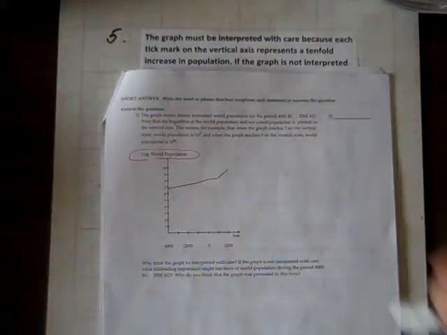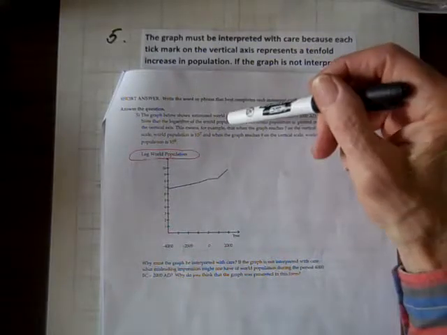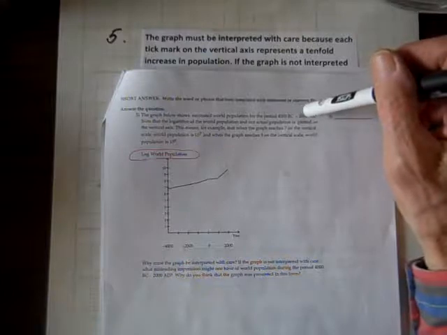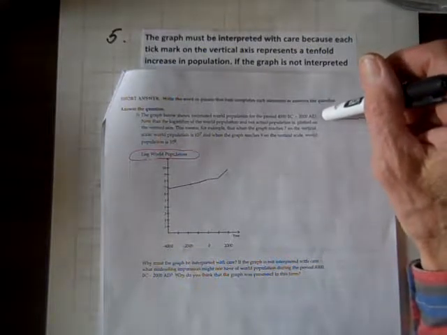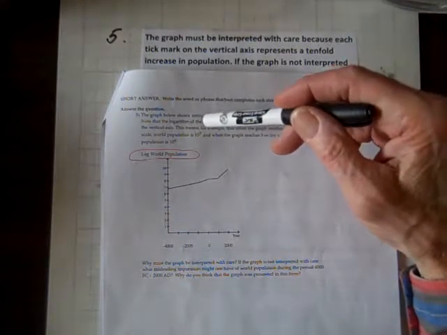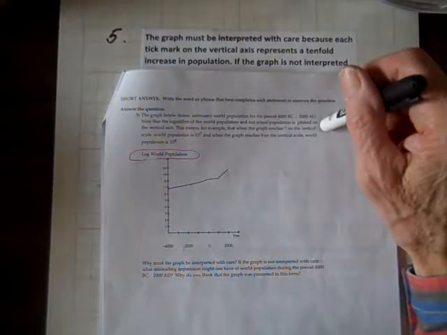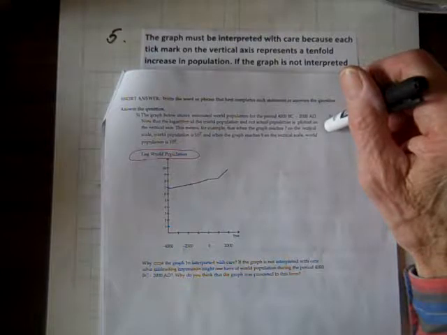For question 5, the graph below shows estimated world population for the period from 4000 BC to 2000 AD. Note that the logarithm of the world population and not the actual population is plotted on the vertical axis.